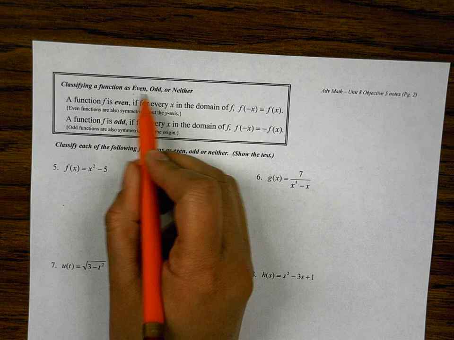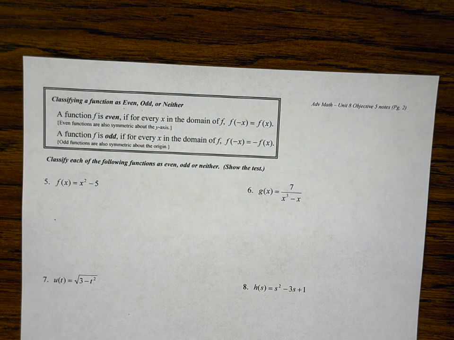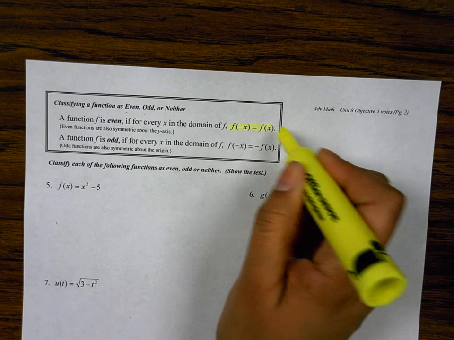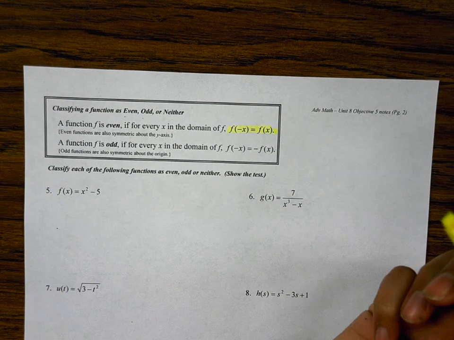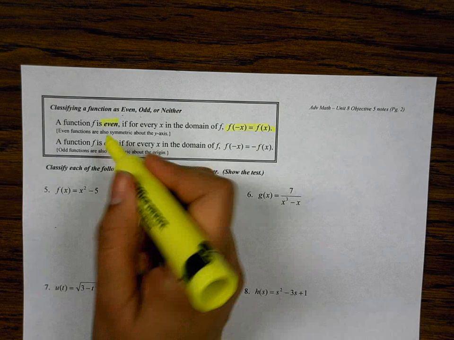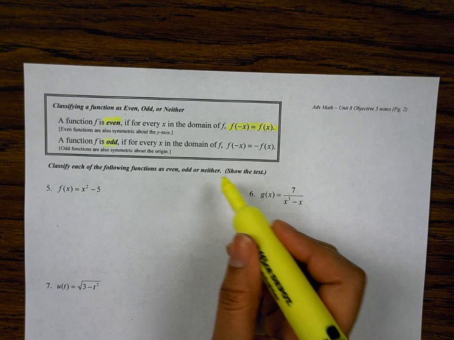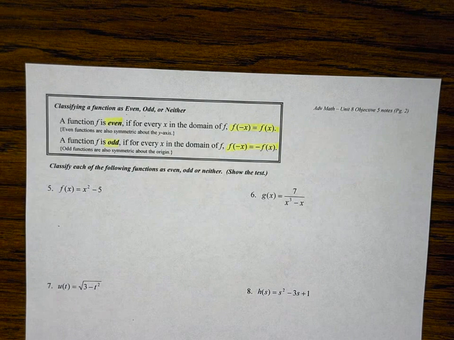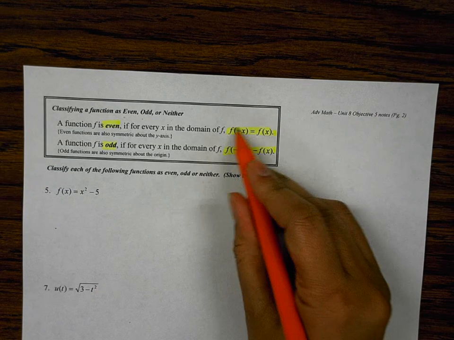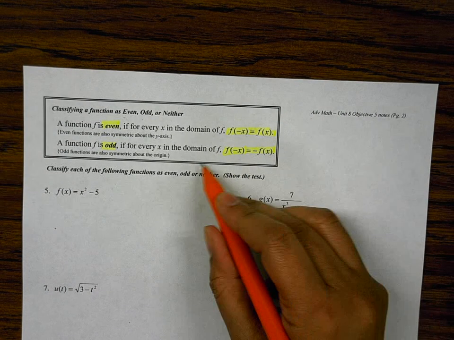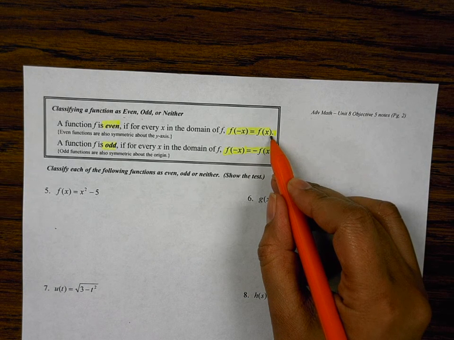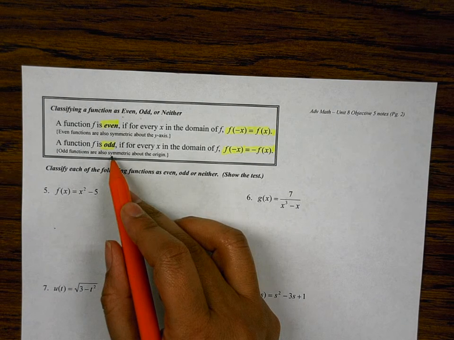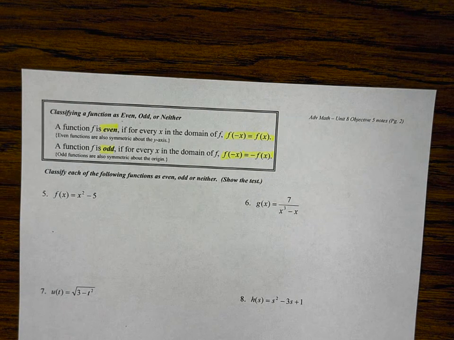All right. Classify a function as even, odd, or neither. A function is even if for every x in the domain of f, f of -x equals the original function f of x. We call that even. A function is odd if for every x in the domain, f of -x does not equal the original but equals the opposite of the original. So you have a function, you plug in -x to all your x's, change all your x's to -x. If it equals the original function, we call it even. If it equals the opposite of the original, we call it odd.